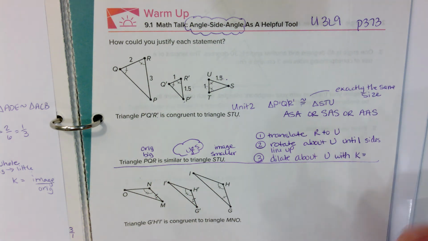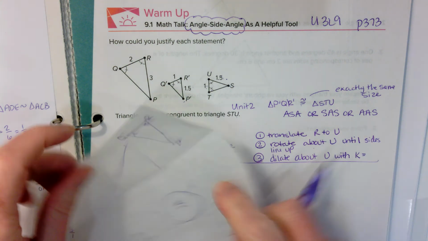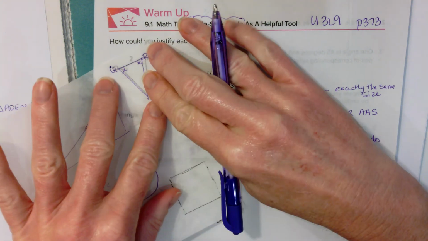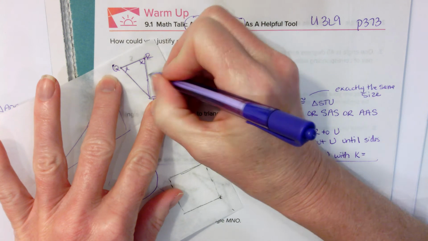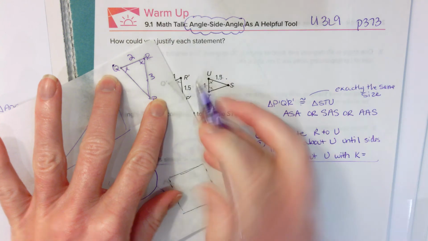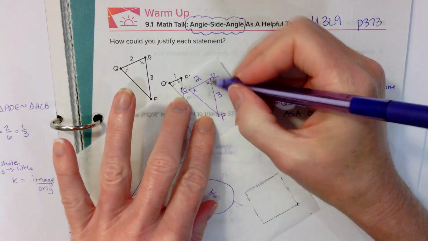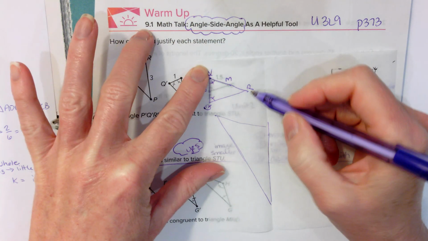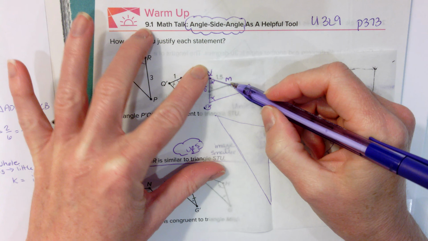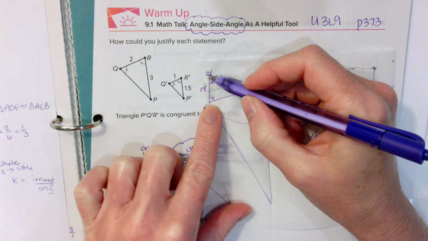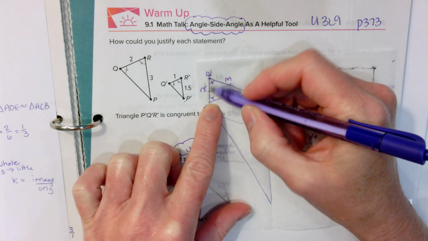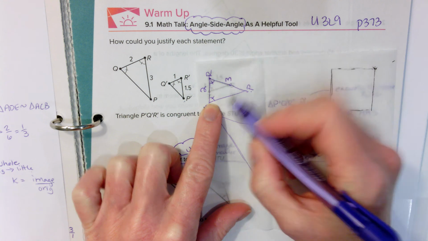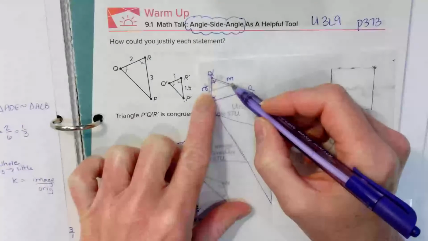Looking back up at this, notice that this side right here is 3, and this side is 2. So when I move R to U and rotate, I basically need this side that's 3 to become 1.5. Another way to look at it is I need this side over here that's 2 to shrink down and become 1. So I need my bigger triangle to shrink by a half.